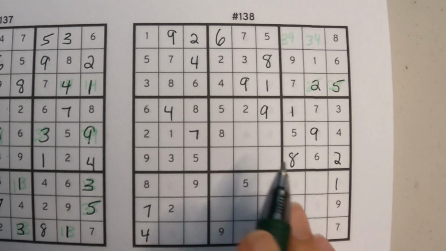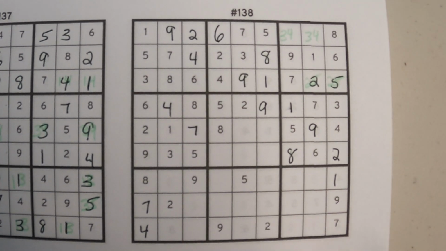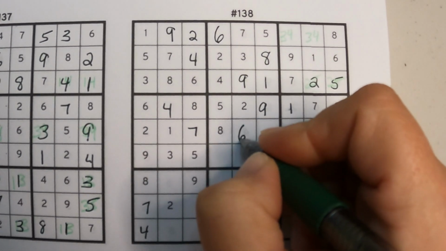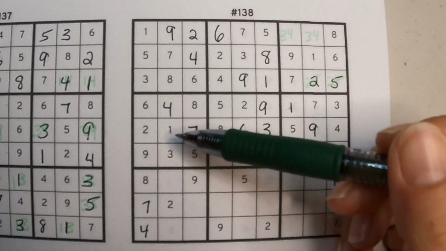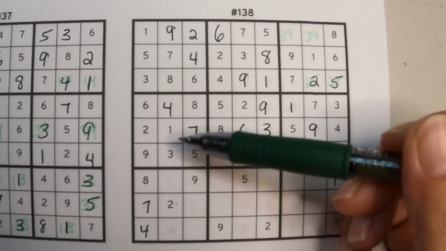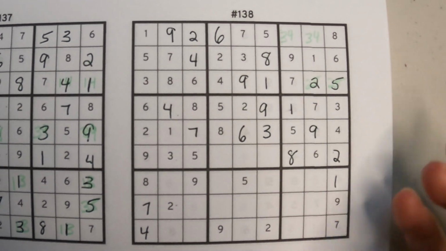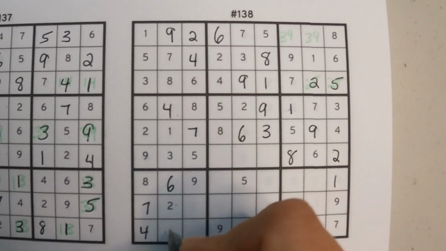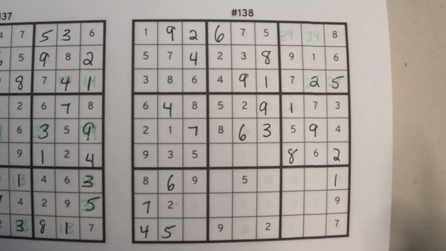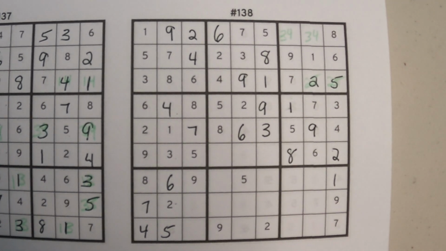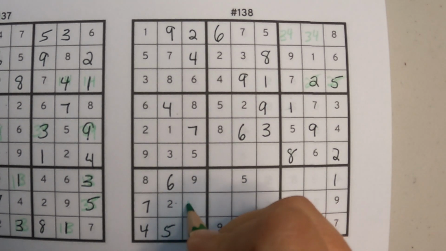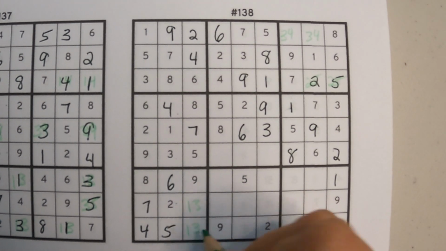For this row, looks like we're missing a 3 and a 6. We've got a 3 here, so 6, 3. For this column, we've got 1, 2, 3, 4. We're missing 5 and 6. We've got a 5 there, so 6, 5. For this box, then it looks like we're missing 1 and 3, and I don't see any help. So 1, 3, 1, 3.